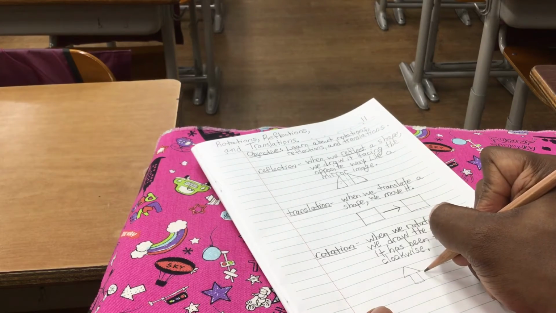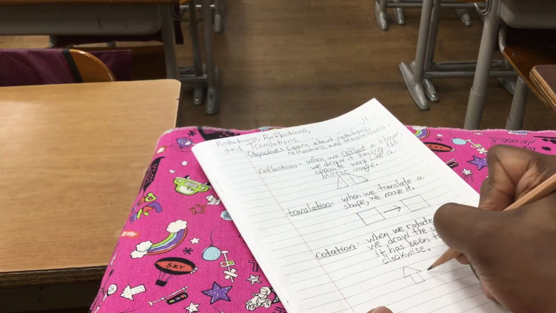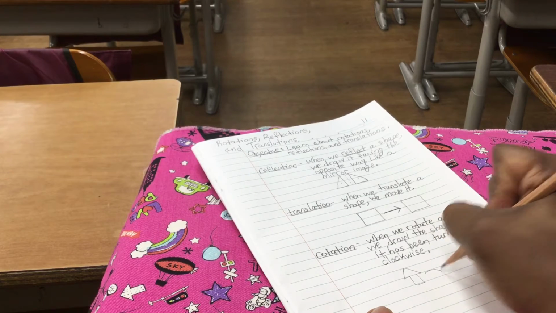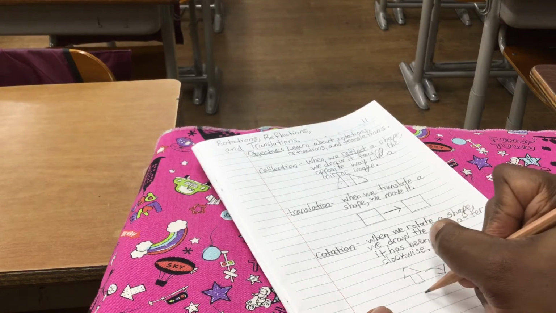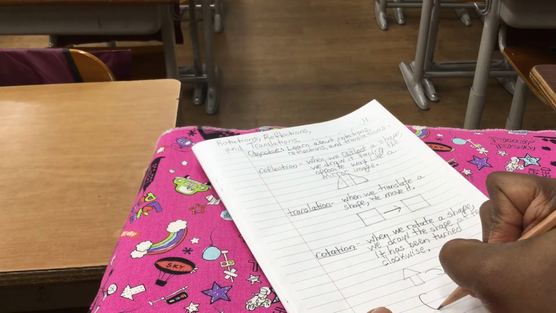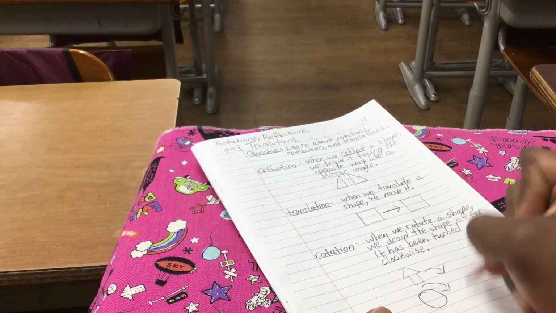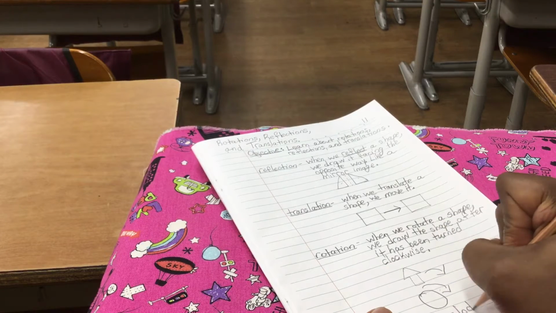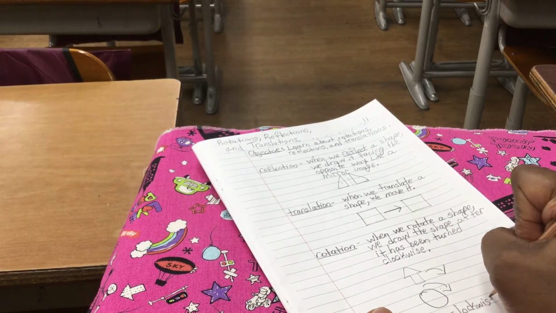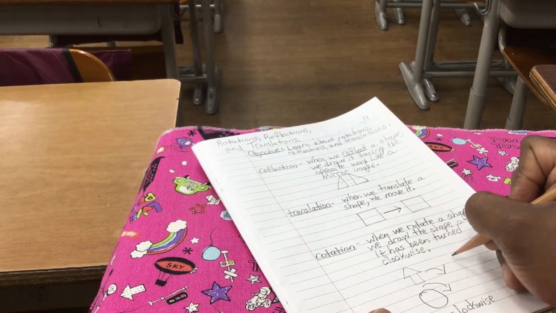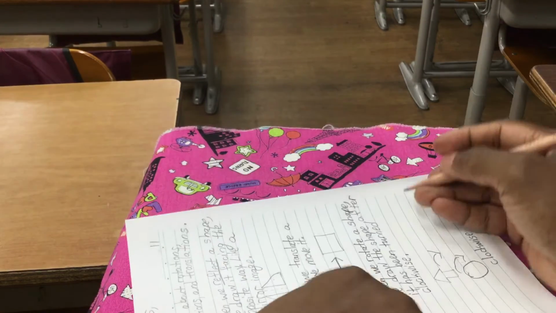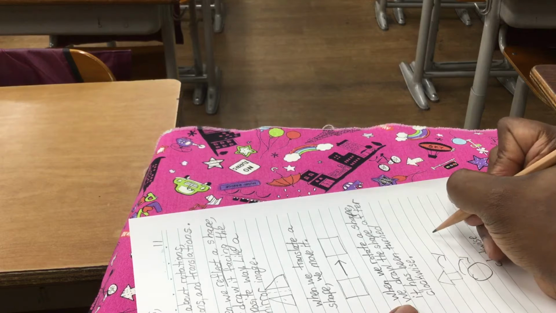Now, when we turn it clockwise, we turn it this way, okay? So I'm going to draw that. That's called clockwise, okay? But now, here's the shape of the arrow again, okay?